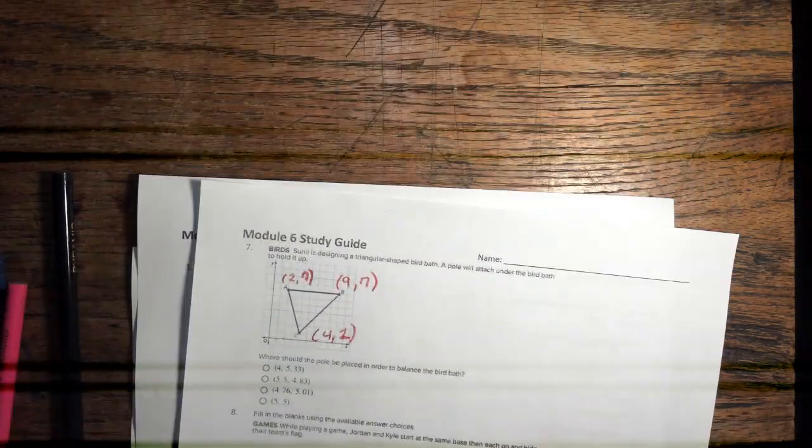All right, flipping over. Number 7. Sunil is designing a triangle-shaped bird bath. A pole is attached to each bird bath to hold it up. Where should the pole be placed in order to balance the bird bath?